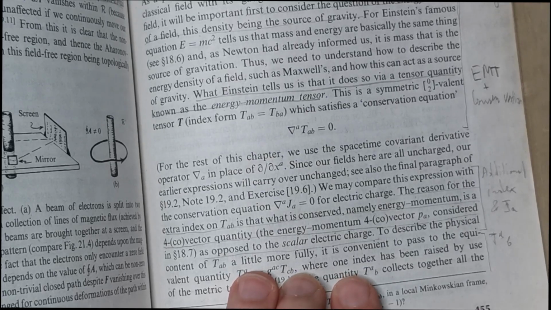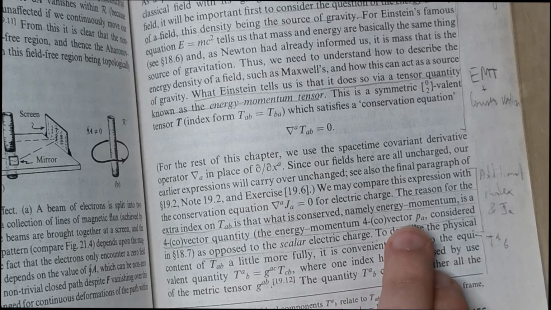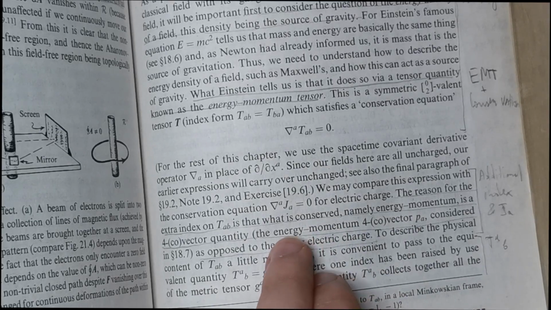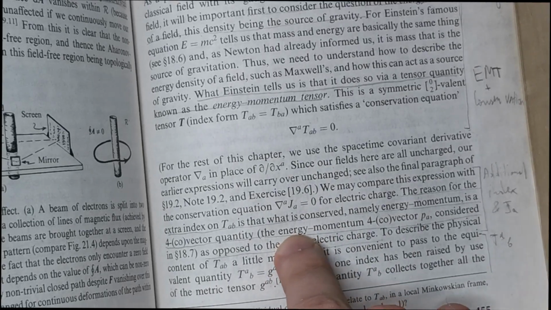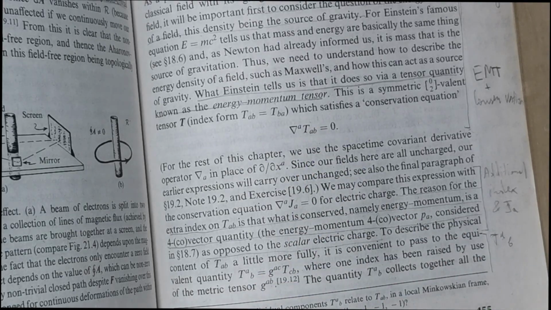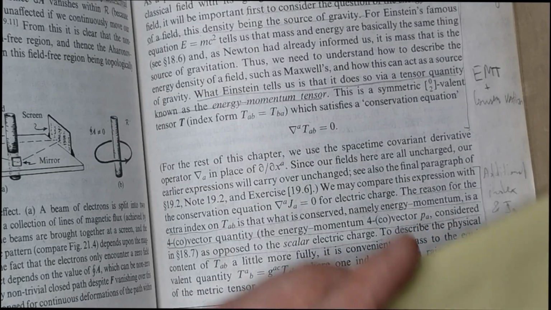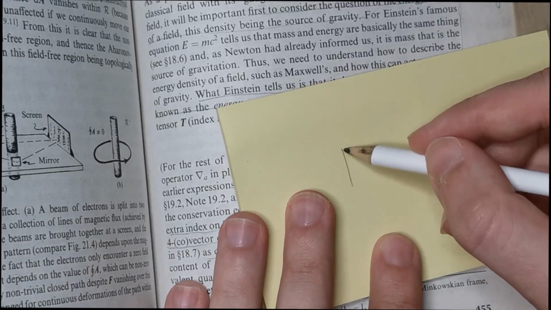Anyway, we have a 4-vector which describes energy momentum, and we can think about that being conserved in a space-time box.